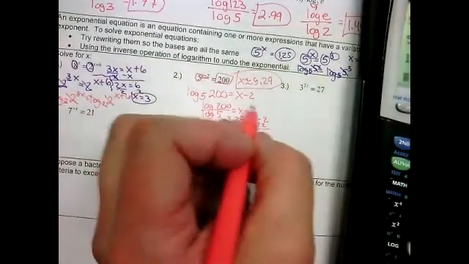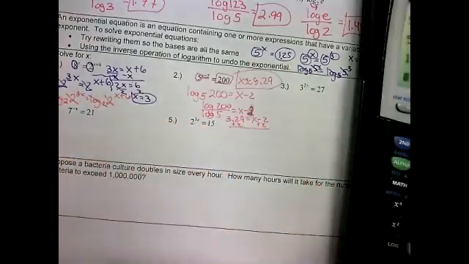Okay. So this is a 2. Sorry, you guys can't see that. I don't know if my eraser must be dirty.